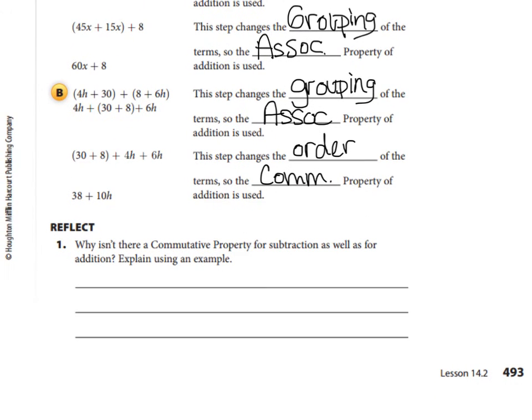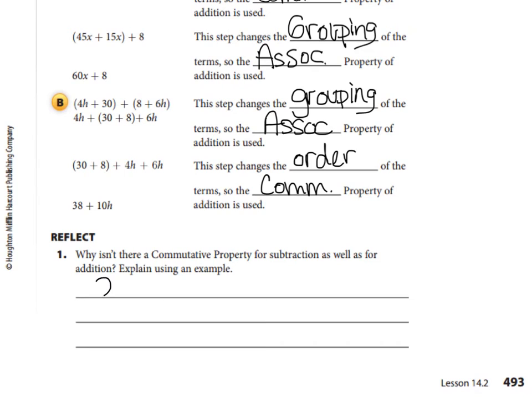In the reflection question, it said, why isn't there a commutative property for subtraction? Hopefully you all figured out that if I subtract two numbers and then I flip them, I don't get the same answer. So for example, if I have 2 minus 3, which is negative 1, and I flip those two numbers to put it as 3 minus 2, I get a positive 1. So 2 minus 3 does not equal 3 minus 2. Addition, but not subtraction.